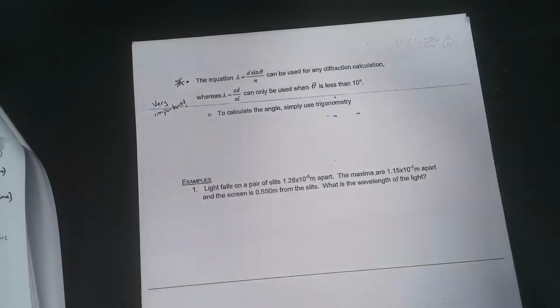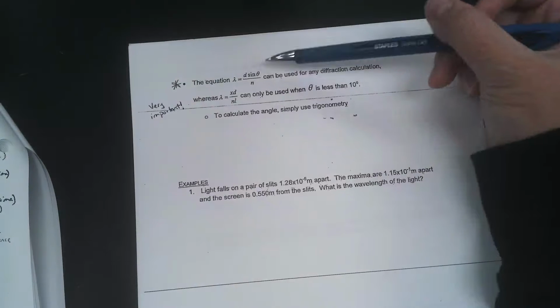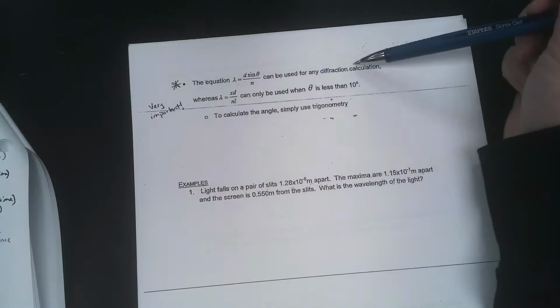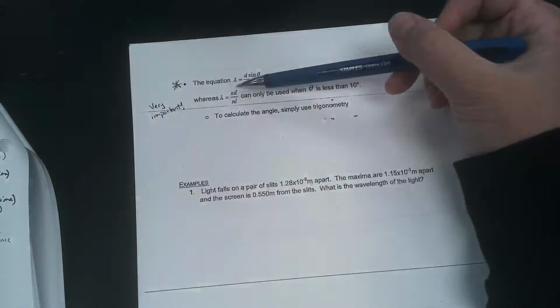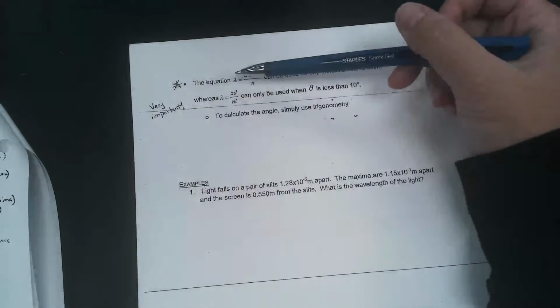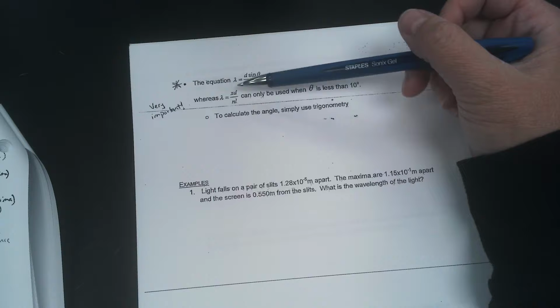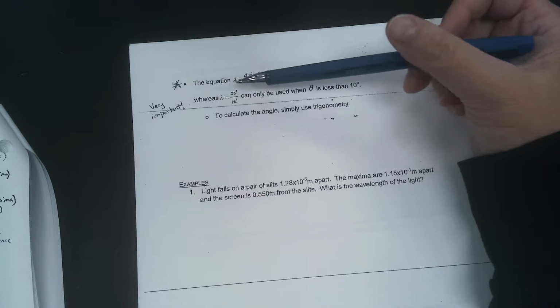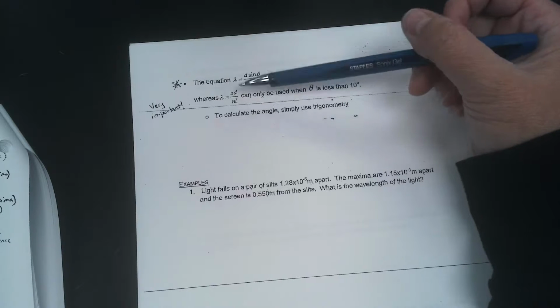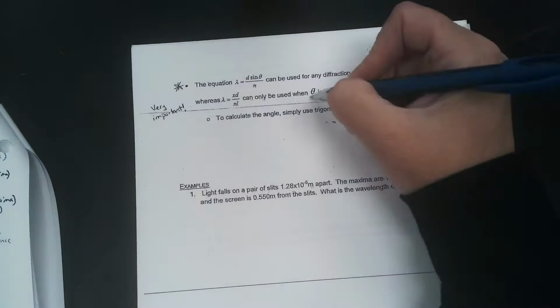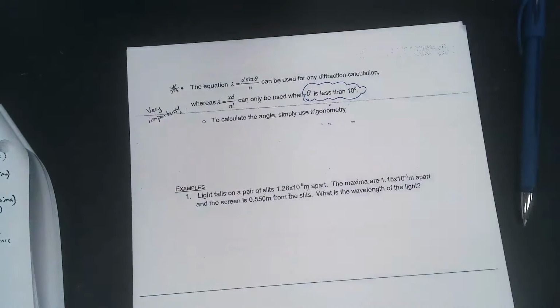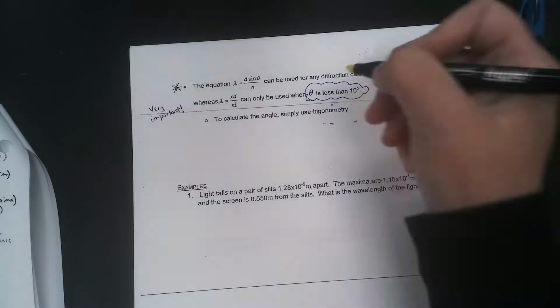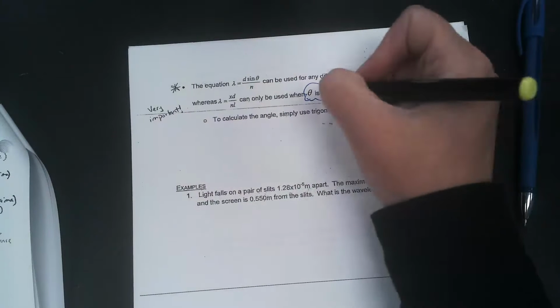When we look at the equation lambda = d sine theta over n, it can be used for any diffraction calculation. But when we're looking at lambda is equal to the slit distance multiplied by the central band distance divided by the number of bands times the length, you can only use it when theta is less than 10 degrees. Okay, this is very, very, very key. Highlight it, commit it to memory.